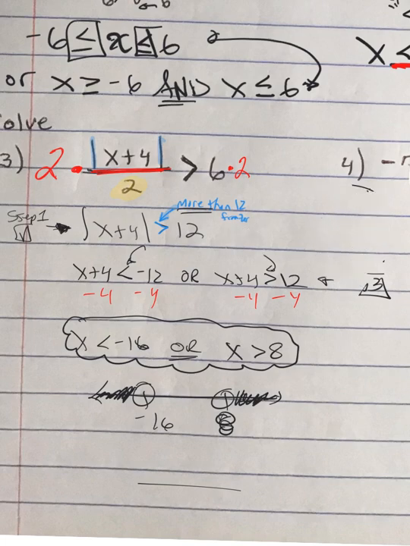So you might have noticed, you might have said, well, I'm starting to notice a pattern here. Whenever it is a greater than symbol, it seems that I have to write a compound or. And if you notice that pattern, that is correct. And so you have to write all the numbers that are less than negative 12, because you're going to the left of negative 12, because you have to be more than 12 units. So negative 13, negative 14, negative 15, or to the right of positive 12, like 13, 14, 15, 16, because again, you have to be more than 12 units from 0.